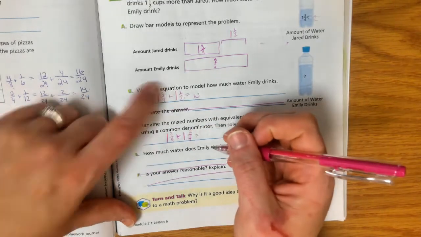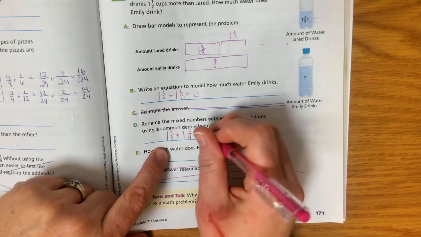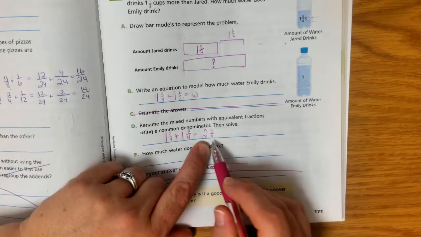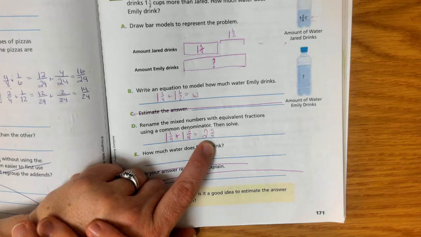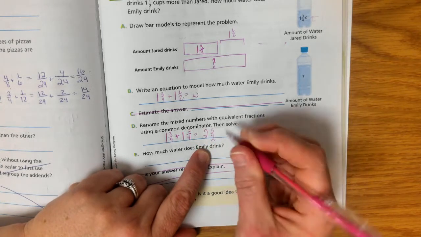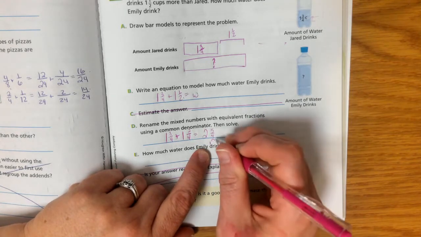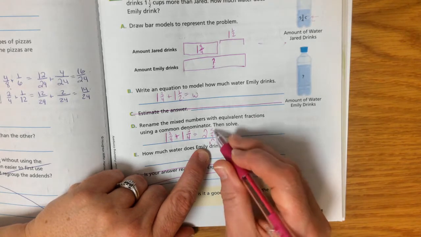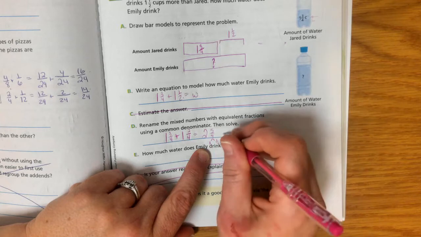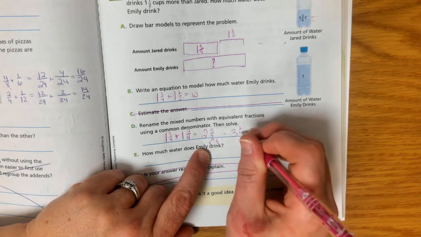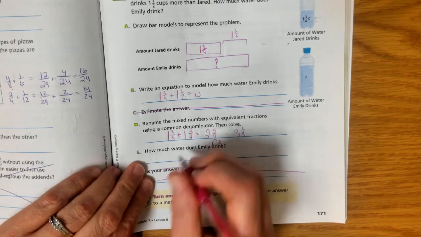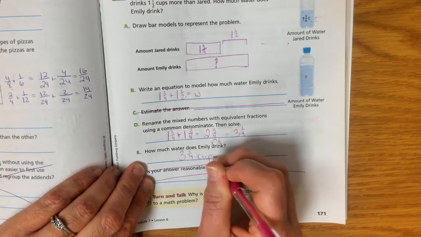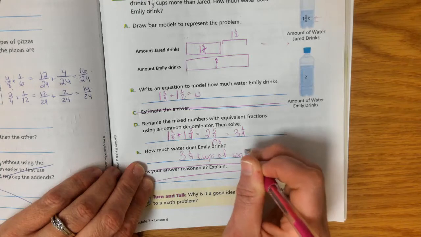So if I add these two together, 1 plus 1 is 2. 3/4 plus 2/4 is 5/4. Now I cannot leave this as an improper fraction, so I'm going to rename it. So we have 1 whole and 1/4, because I pull out one of the 4/4. So 2 plus 1 equals 3 1/4. So Emily drinks 3 1/4 cups of water.